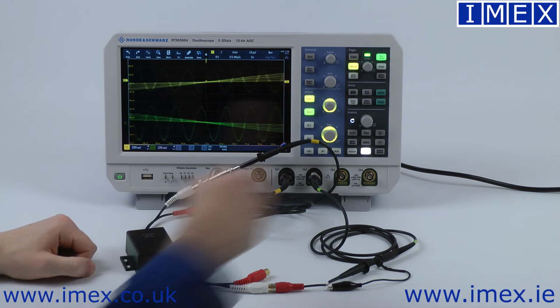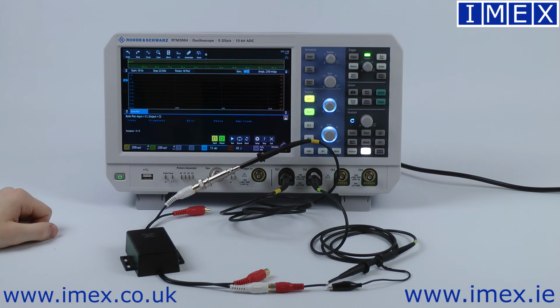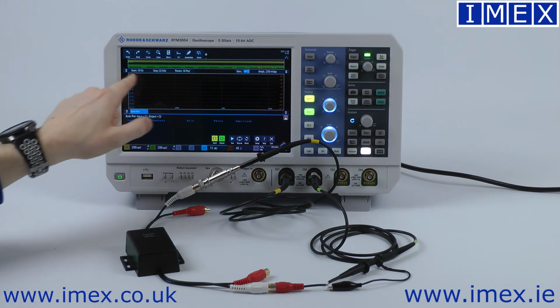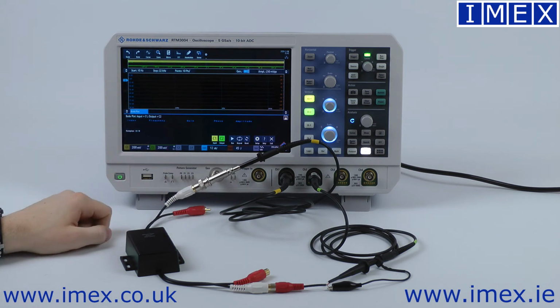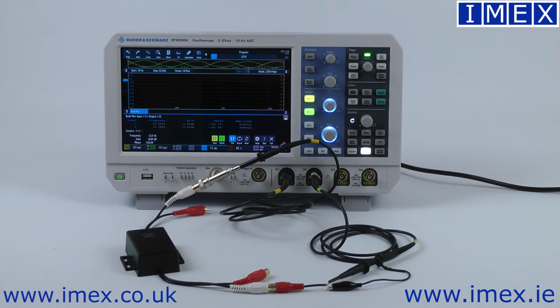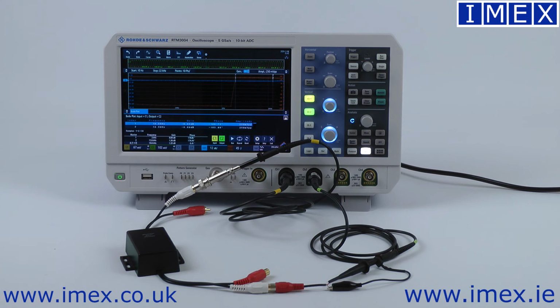A nice way to look at this is to use a Bode plot. A Bode plot allows you to look at gain and phase shift along frequency. So again, we're using 10 Hz all the way up to 22 kHz. And if we turn this on, you can see it's plotting along here. Our gain is in blue and our phase shift is in brown.